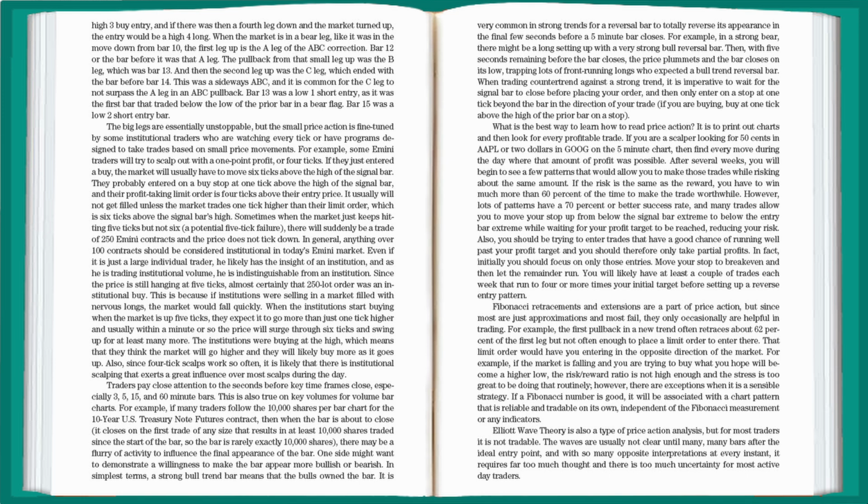Elliott wave theory is also a type of price action analysis. But for most traders, it is not tradable. The waves are usually not clear until many, many bars after the ideal entry point. And with so many opposite interpretations at every instant, it requires far too much thought, and there is too much uncertainty for most active day traders.